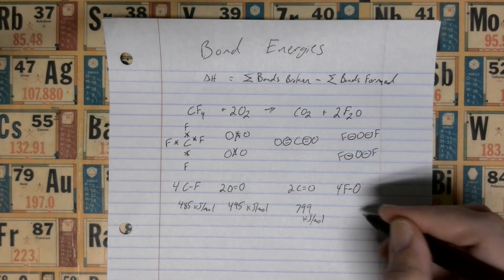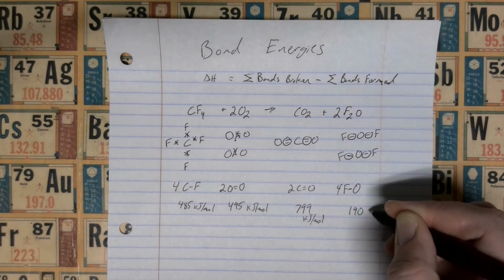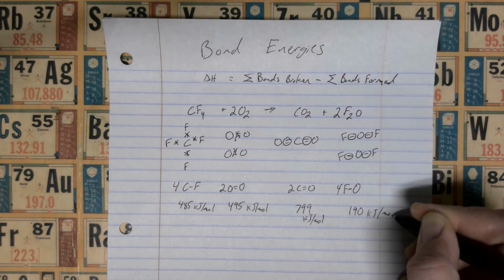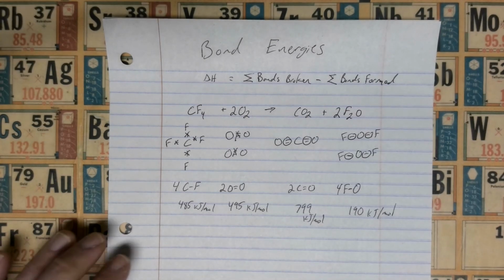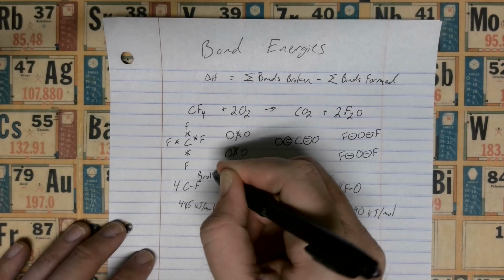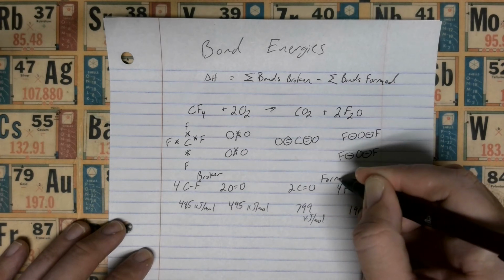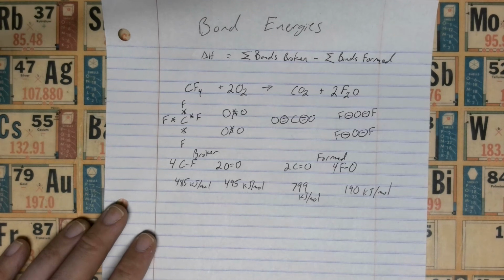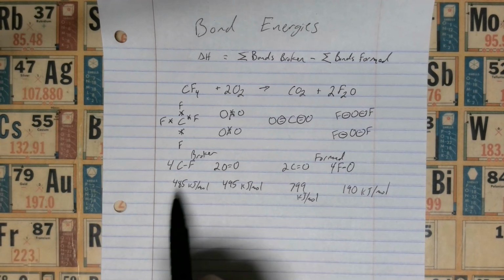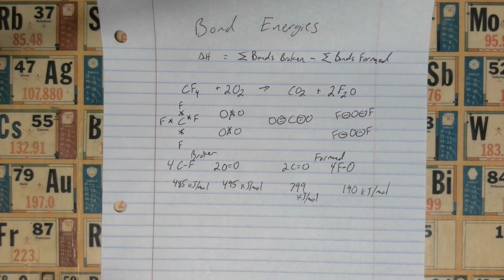And then an FO bond is 190 kilojoules per mole. So then, these are my broken and these are my formed. So I do bonds broken minus bonds formed. And then however many there are, I'm multiplying by that number. That kind of is obvious, hopefully.